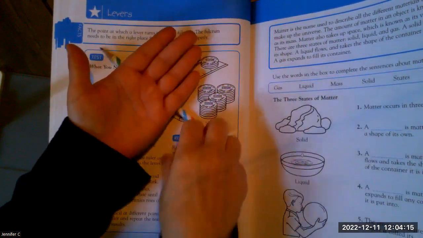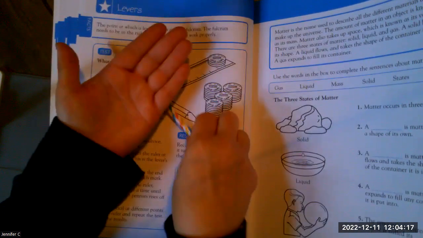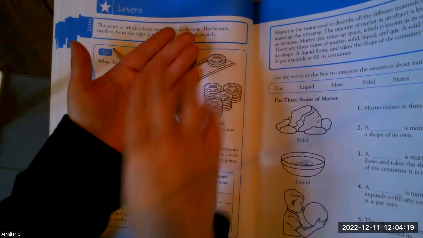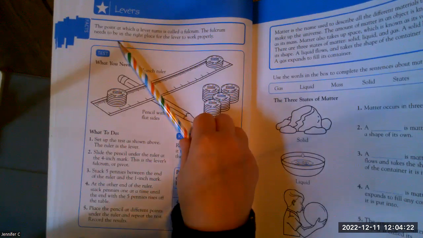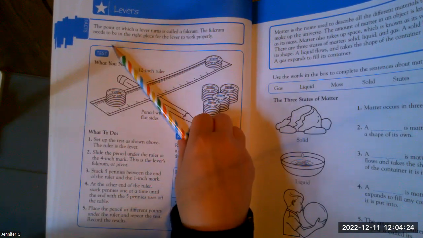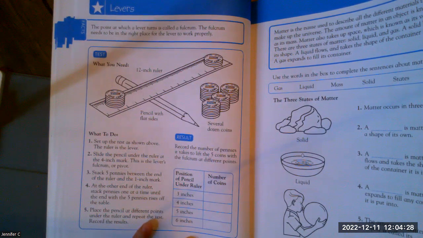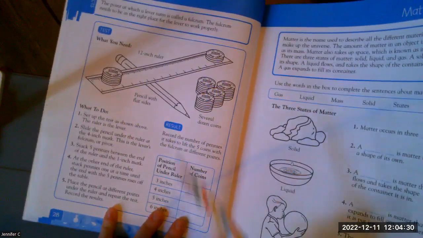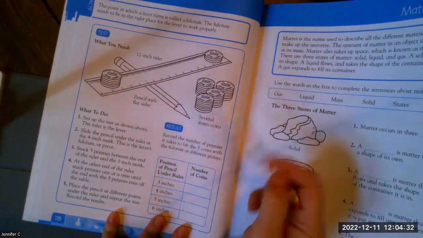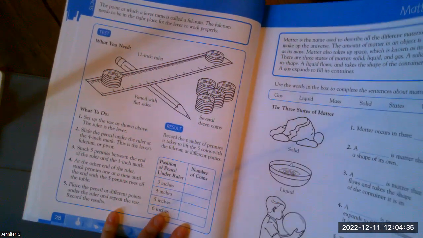We could make our own little weight system. We could put some pennies over here and then something easy to try to weigh it out. So you could test this out with really anything if you have a ruler. Or you can look on YouTube and watch this actual lab. You can find lots of lever labs.